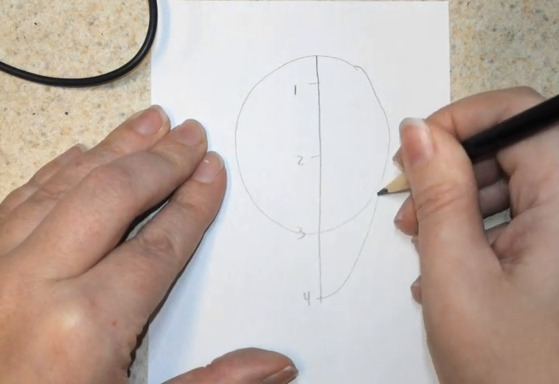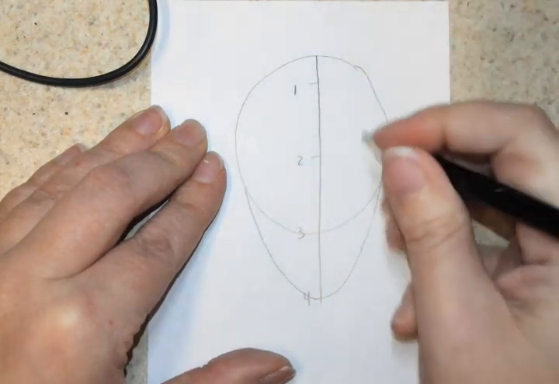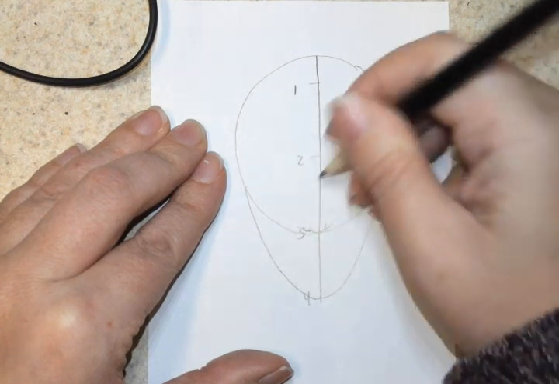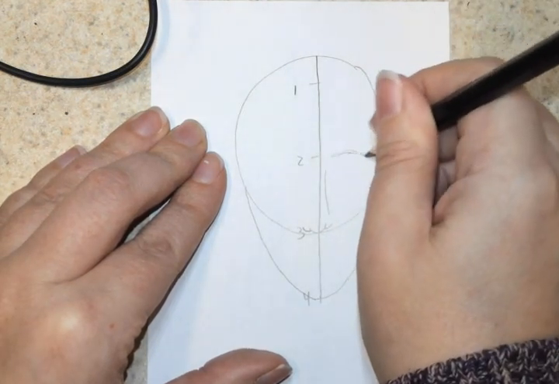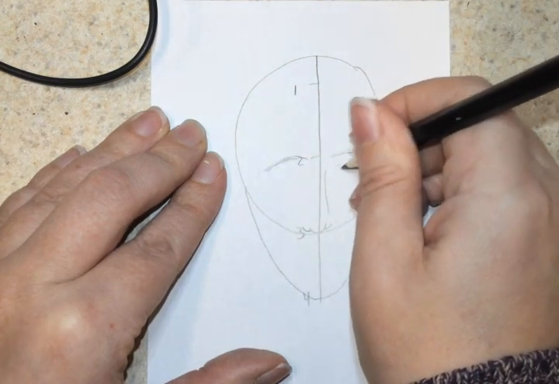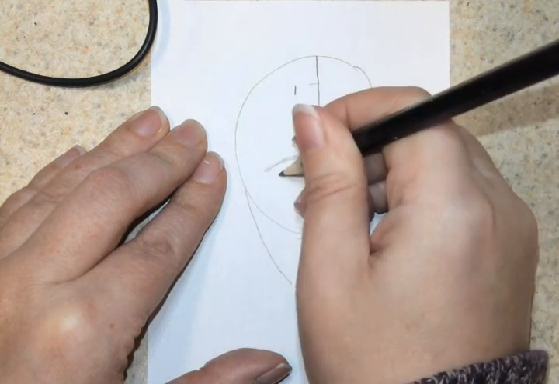Now I'm going to add the jawline going from the outermost point on the sides of the circle to number 4. Both the nose and the ears are going to line up from around 2 to around 3. The eyes go just below number 2, and the mouth gets placed around 3.5.